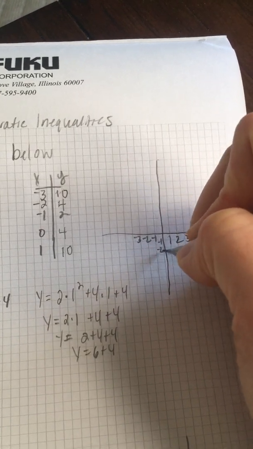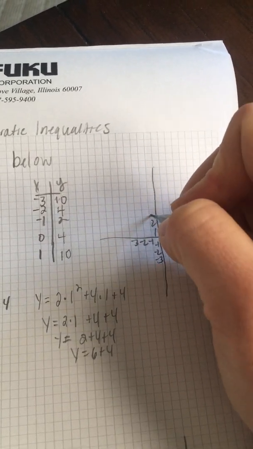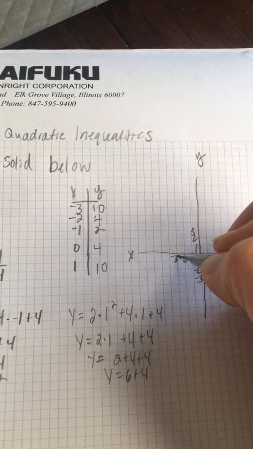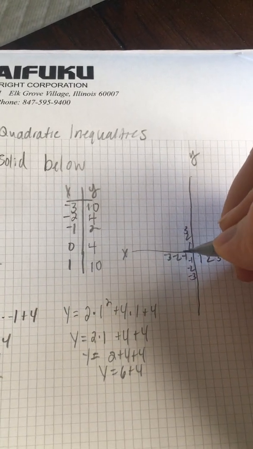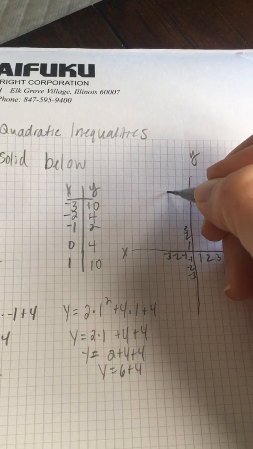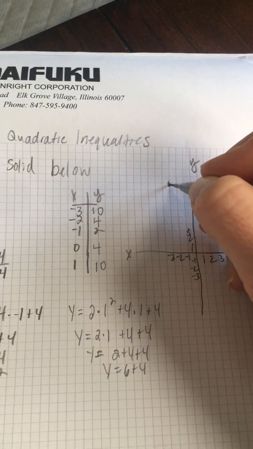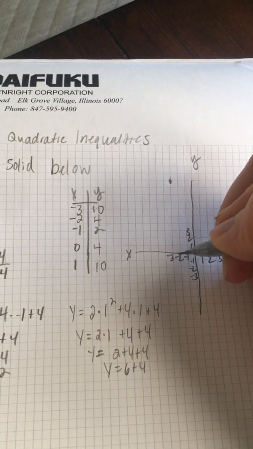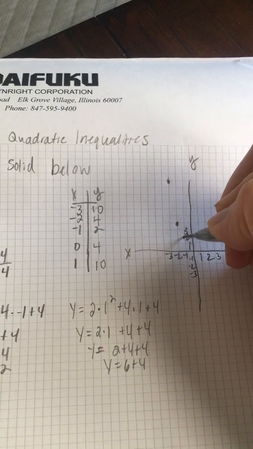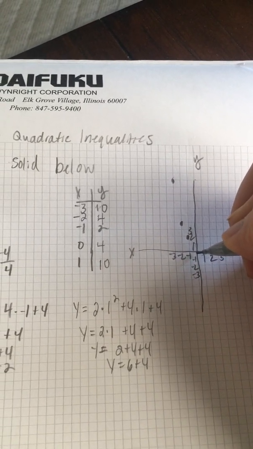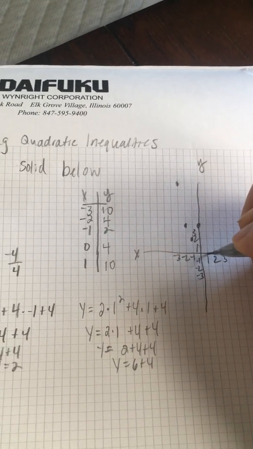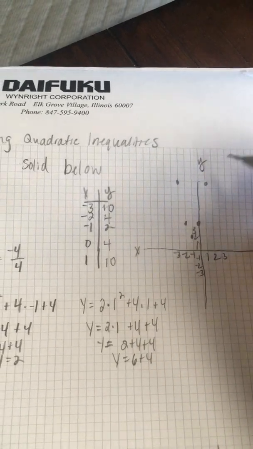This is the y-axis, so your y, you're going to move up and down. 3 to the left and up 10. 1, 2, 3, 1, 2, 3, 4, 5, 6, 7, 8, 9, 10. 2 to the left and up 4. 1, 2, 3, 4. 1 to the left, up 2. Stay at 0 and go up 4. The y is 4. Remember, y, you move up and down. 1 to the right and up 10.